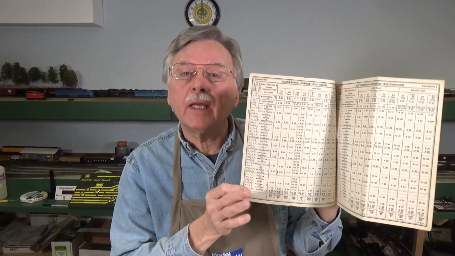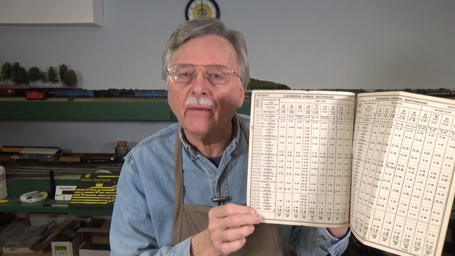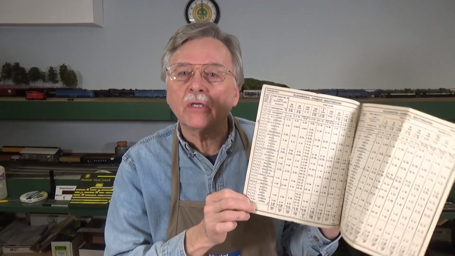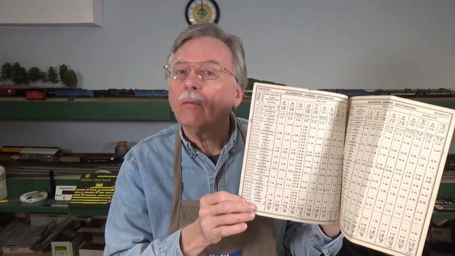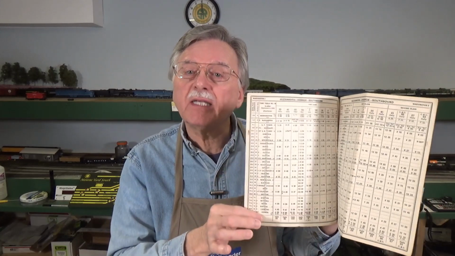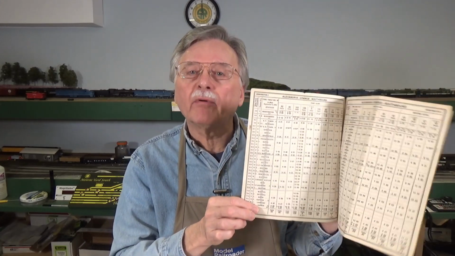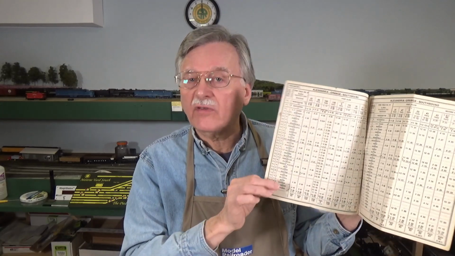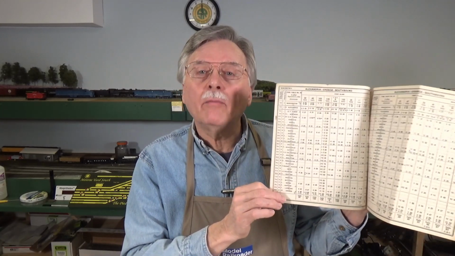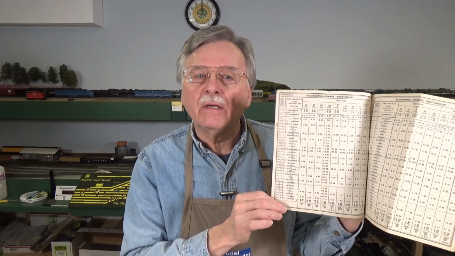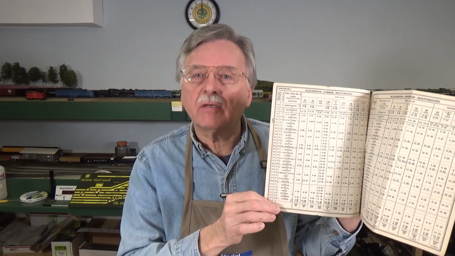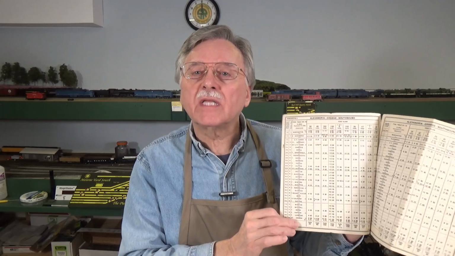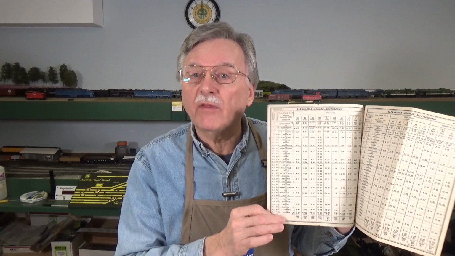Now, of course, if you don't really want to model an actual prototype portion of a railroad, one thing you can use these for is at least planning your operations on your railroad, because you might decide that you want to scale it down quite a bit, or you might want to have a different freelanced railroad that follows the operating practices of the prototype.